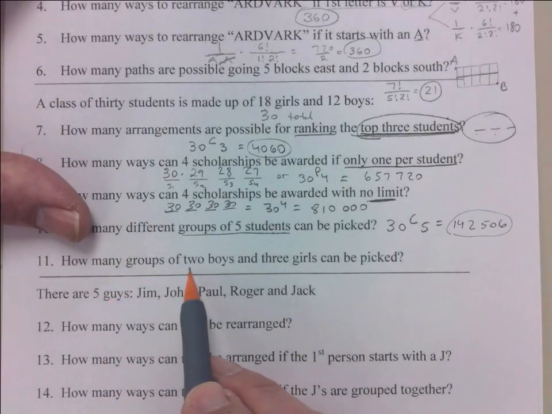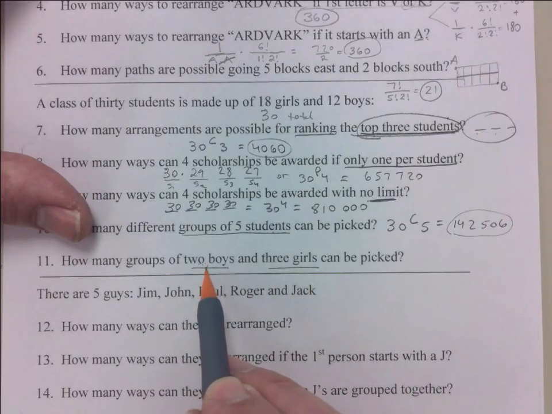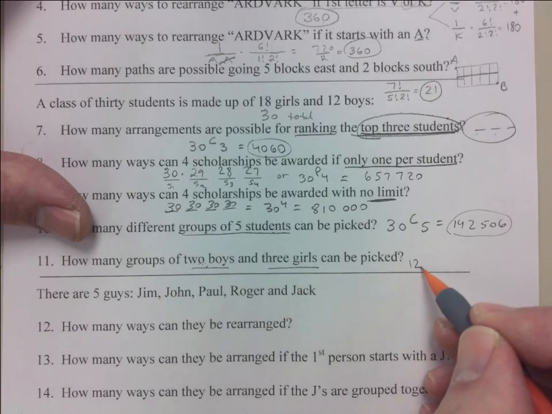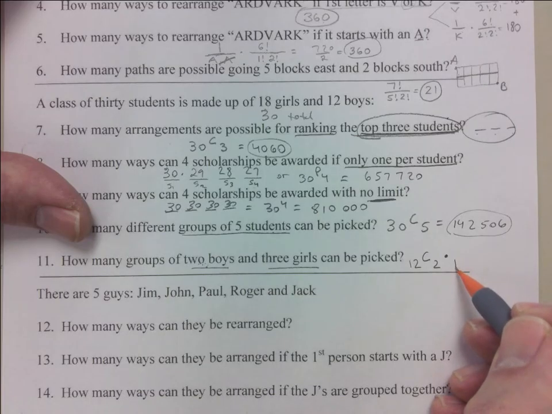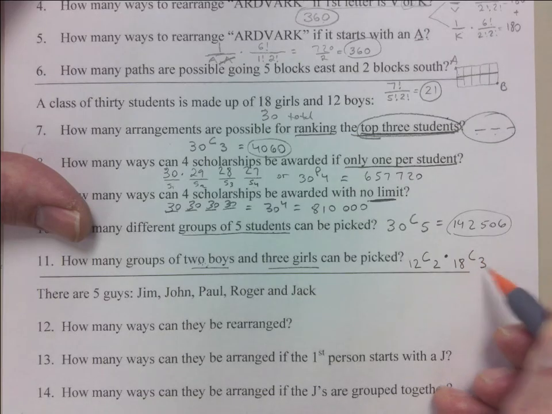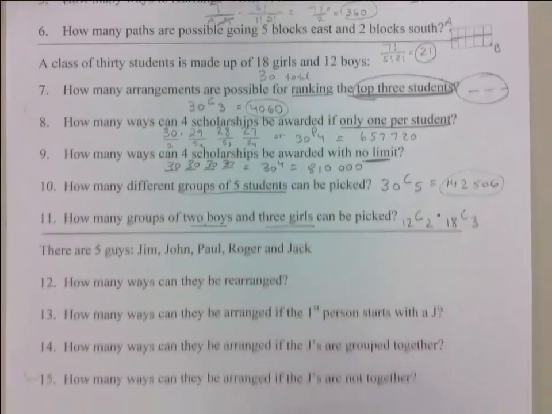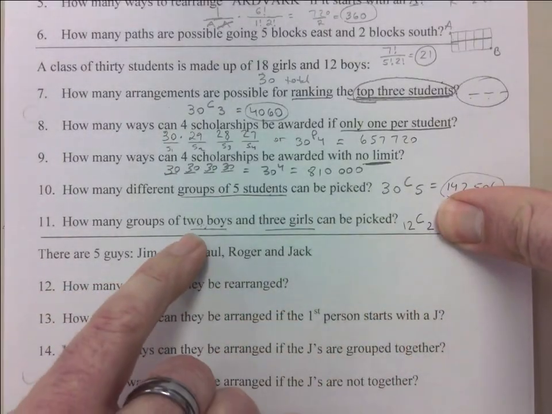How many groups of 2 boys and 3 girls can be picked? So very specific, right? That means from the 12, I'm going to choose 2, and from the 18, I'm going to choose 3. They could have actually just told us 2 boys.